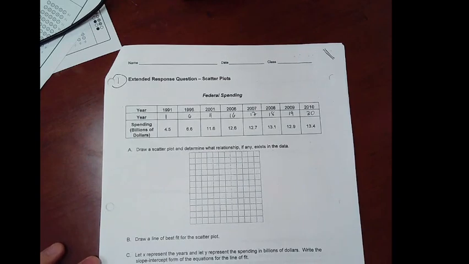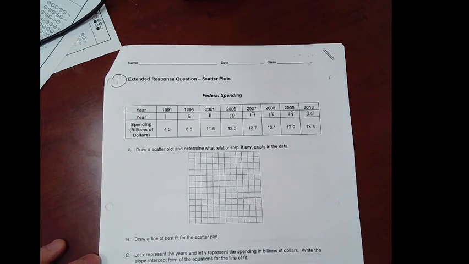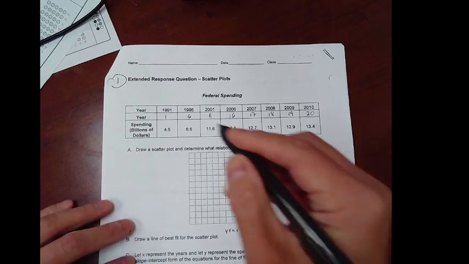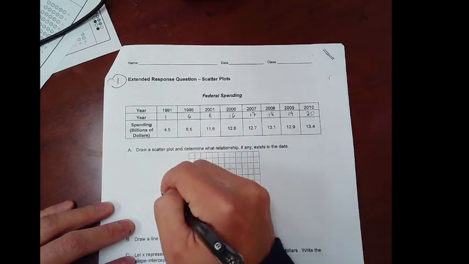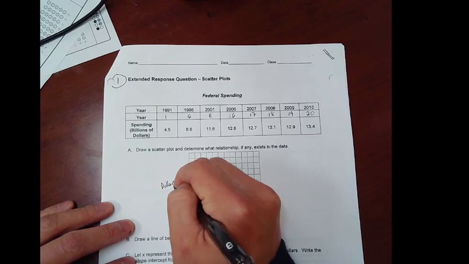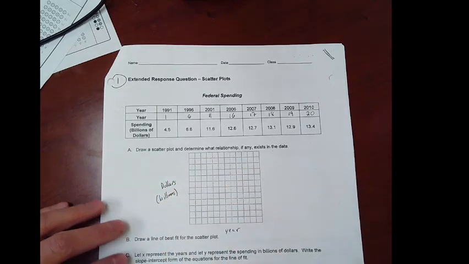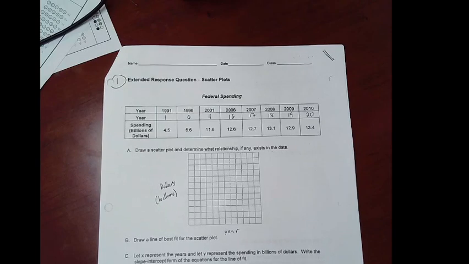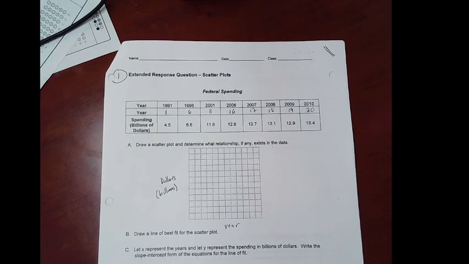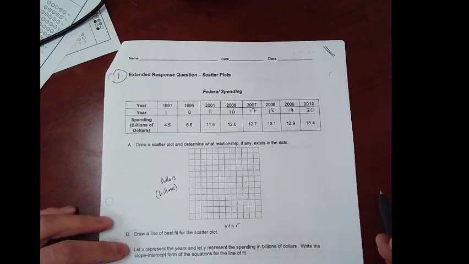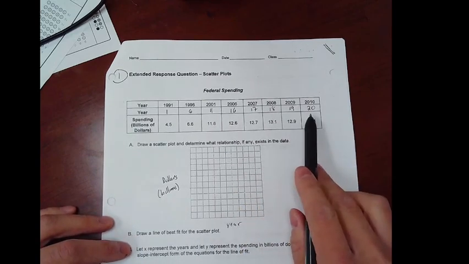All right. So I'm going to go ahead and label here the x and the y-axis. So I got year for the x, and then dollars in billions for the y. Okay, so let's go ahead and number our x-axis. It looks like I'm going from 1 to 20.